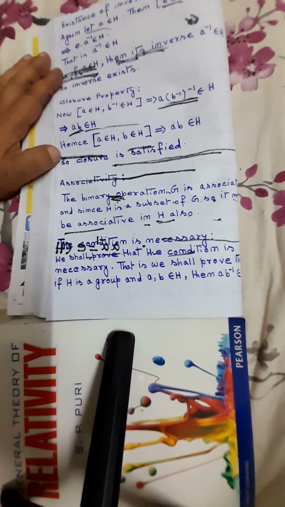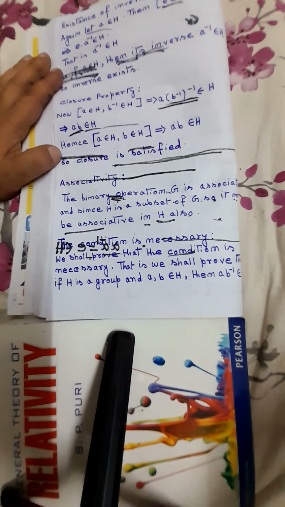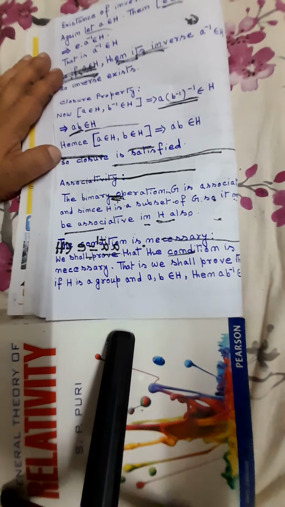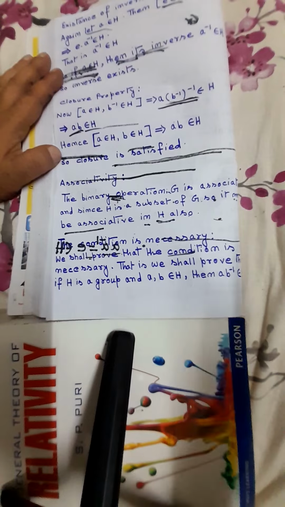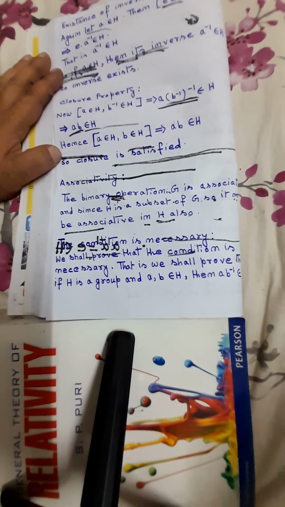From that we are getting A B belongs to H, and as G forms a group, its elements will follow the associativity law. And H is a subset, so its elements also will follow the associativity law. So the first condition is satisfied. Then in the second condition, we will check that the condition is necessary.